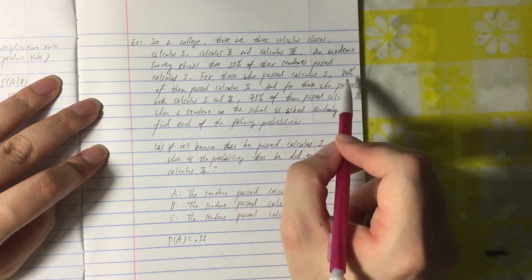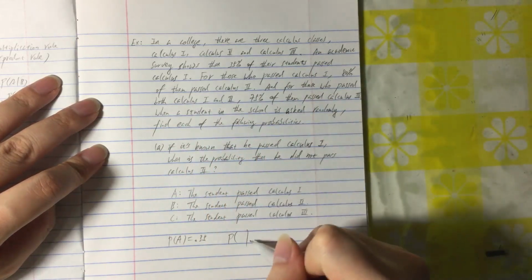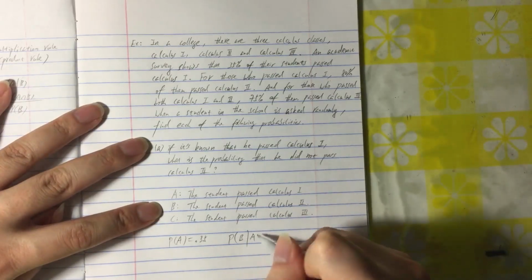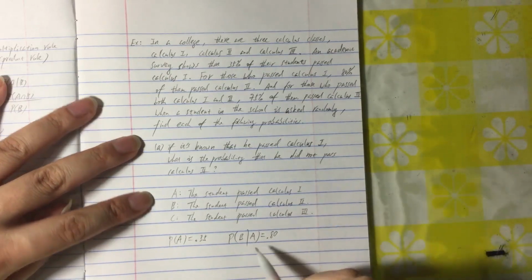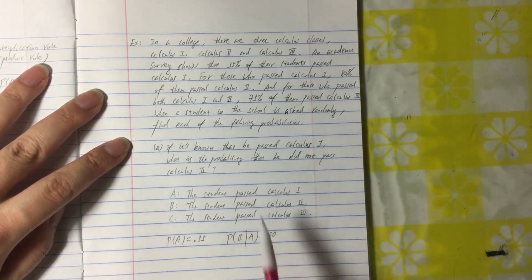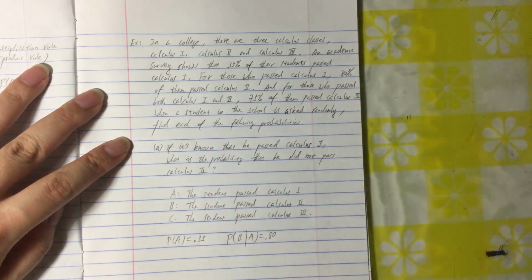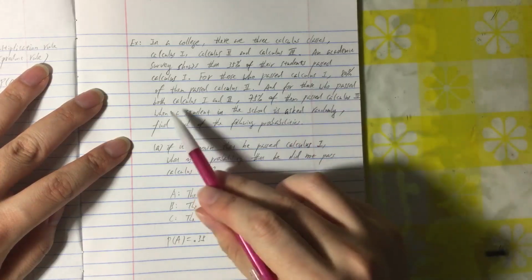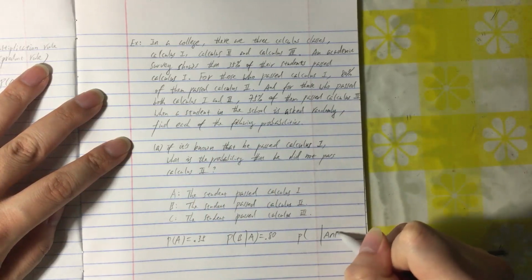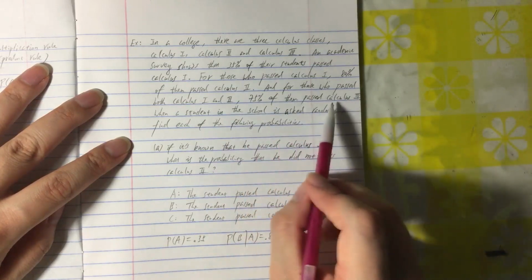For those who pass calculus 1, 80% of them pass calculus 2. So if a student passes calculus 1, the chance he also passes calculus 2 is 80%. And for those who pass calculus 1 and calculus 2, 75% of them pass calculus 3.